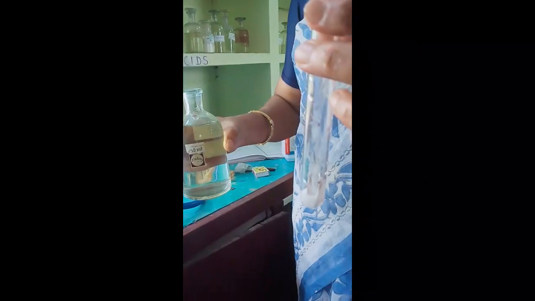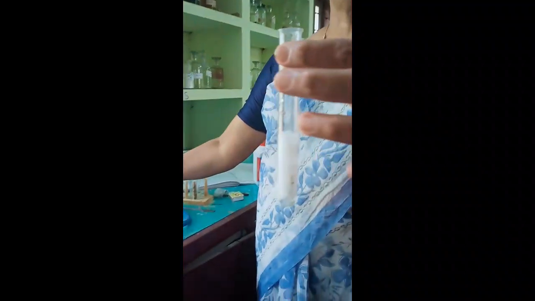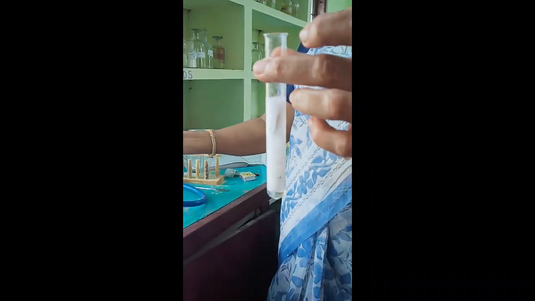Colorless gas is hydrogen. So here you can see a reaction, and during the reaction a colorless gas is evolved, and we are testing the colorless gas. The gas evolved is hydrogen, which burns in air with a pop sound. So we are observing the pop sound. Can you hear?